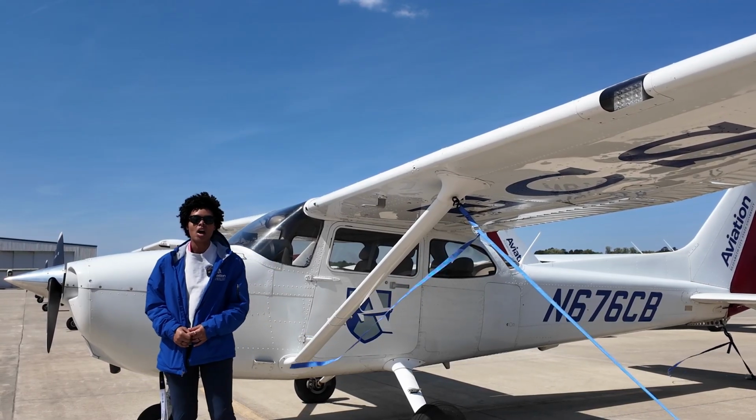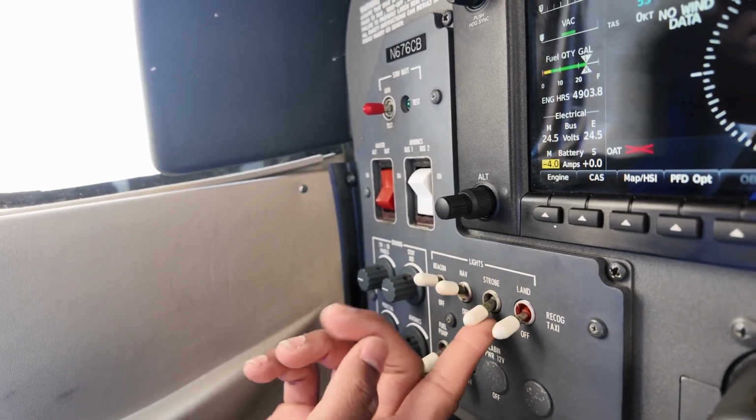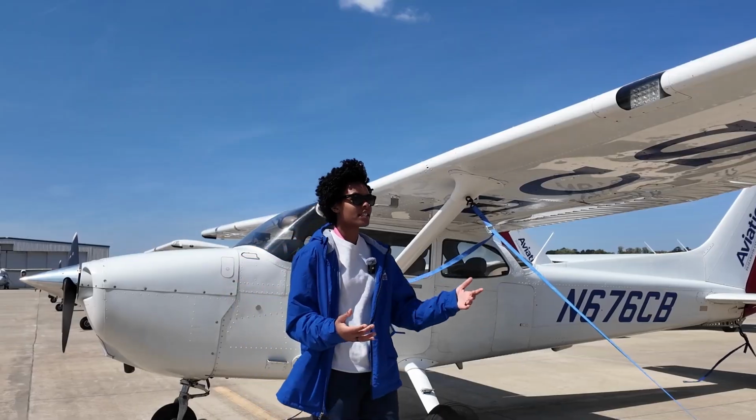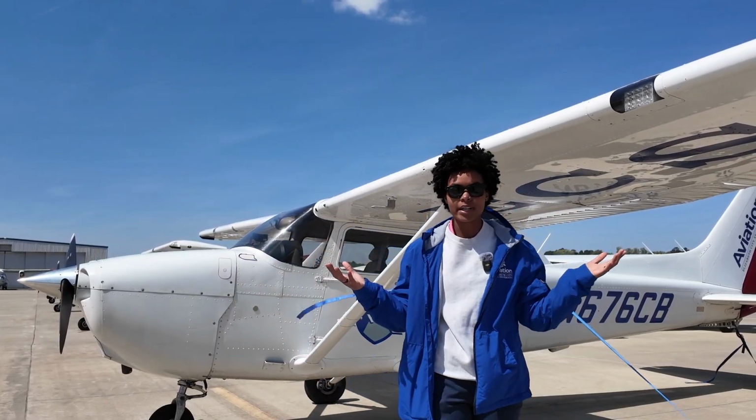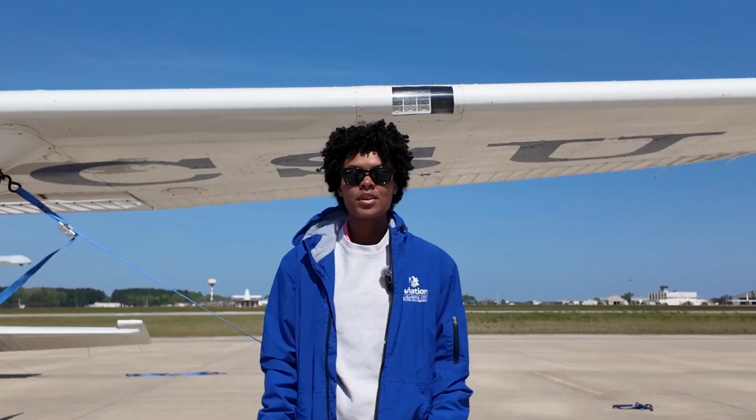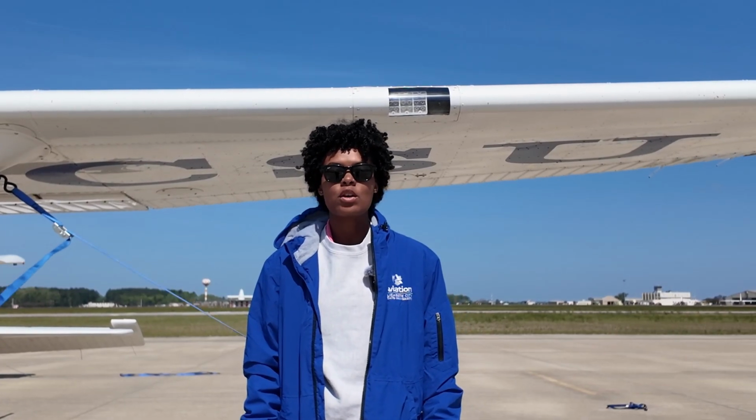Today we're going to talk about inoperative equipment. Let's say we are out pre-flighting and we notice that our landing light is inoperative. What are we going to do? First thing we need to do is check to see if your aircraft has a minimum equipment list.